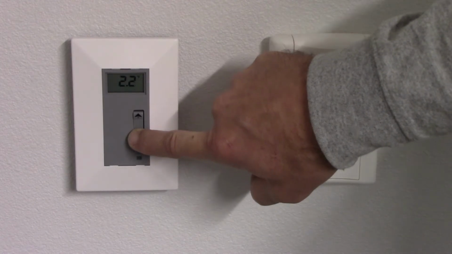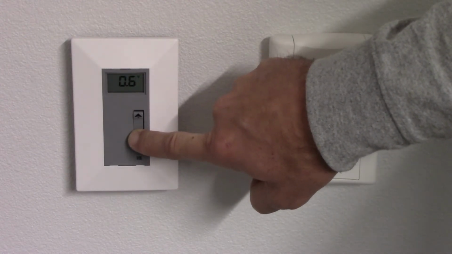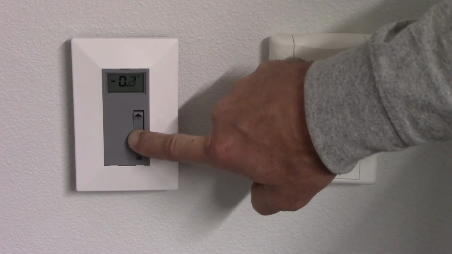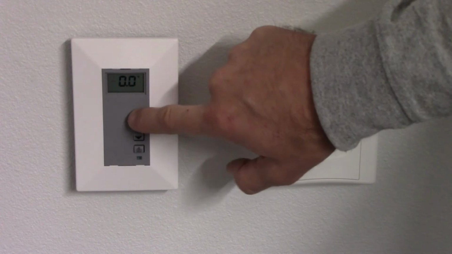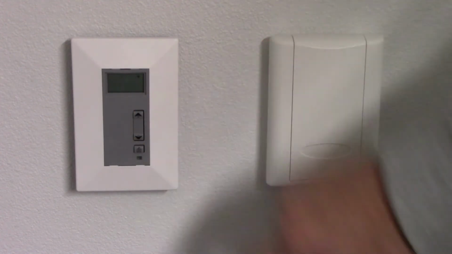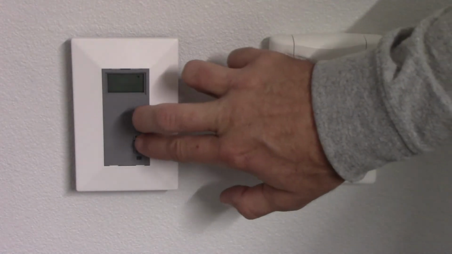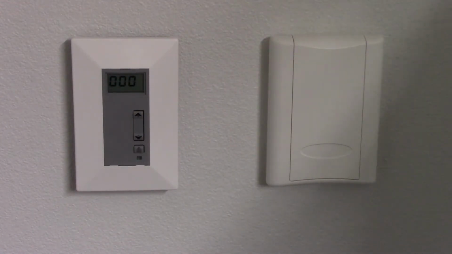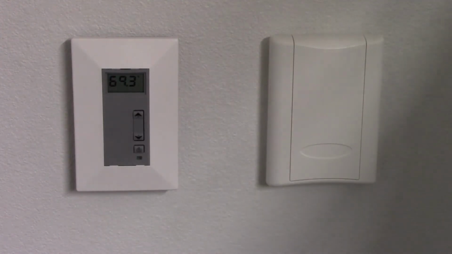And so if you need to calibrate a sensor, this is how you do it. You can go negative here too. I'll just go negative to show you. You get your negative. But I'm gonna zero it out. And then at this point you can just walk away, leave it, or you can press the double arrows again, which will take you back to that first menu, or you can press it again and you're back.